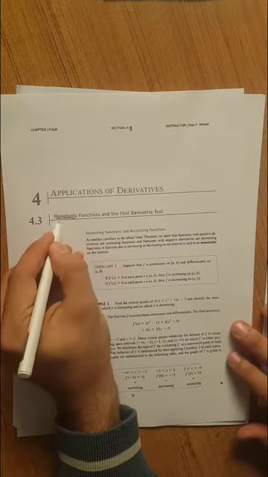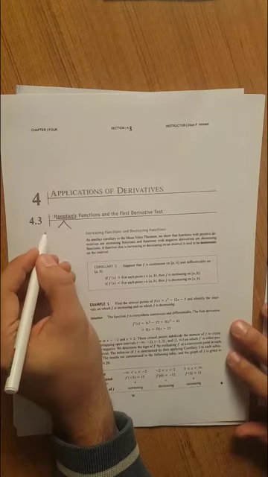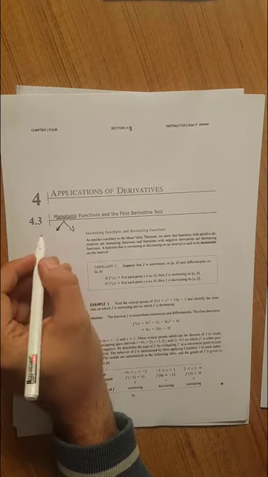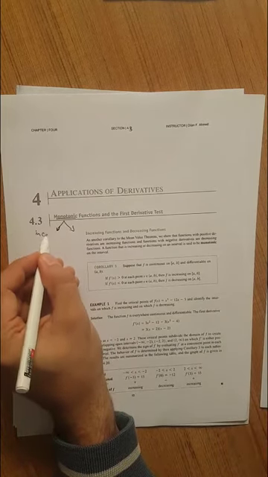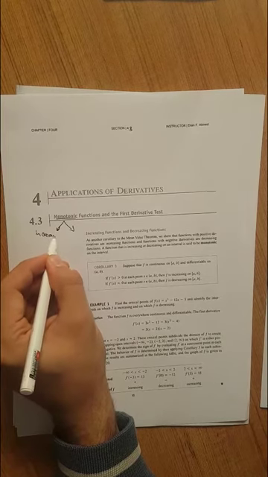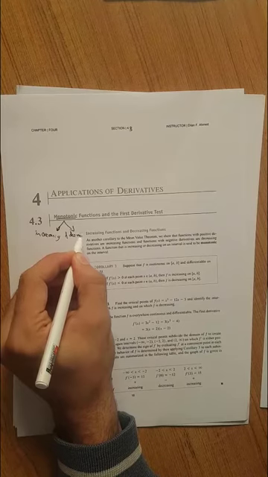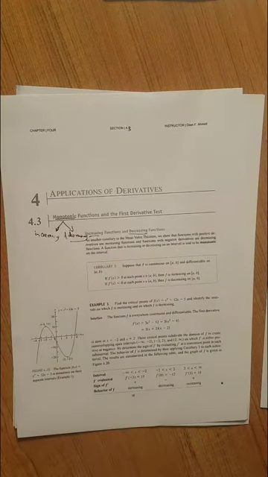The first part is talking about increasing and decreasing. So you have a monotonic function. Monotonic means, like extrema means max and min, monotonic means increasing and decreasing. Okay, dear, here's the increasing function and decreasing function.